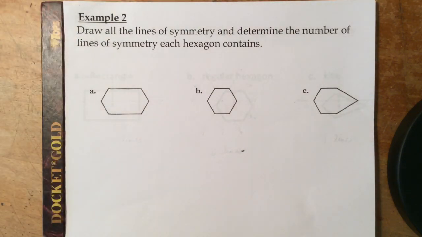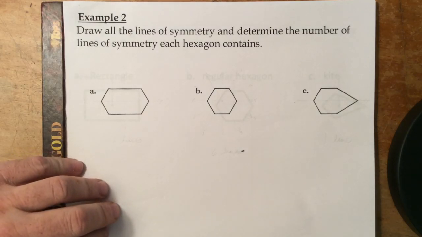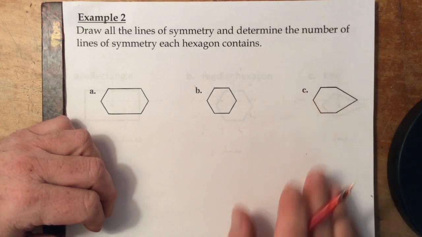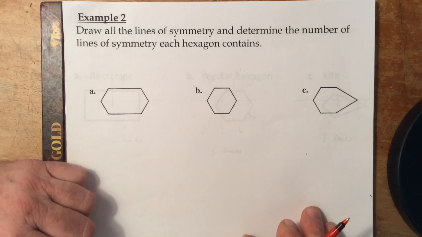Example 2. Draw all the lines of symmetry and determine the number of lines of symmetry that each hexagon has. For lines of symmetry, we're talking about reflective symmetry. And as discussed earlier in the lesson, if you can fold that figure on itself and one half of the fold matches the other half, then you have a line of symmetry.